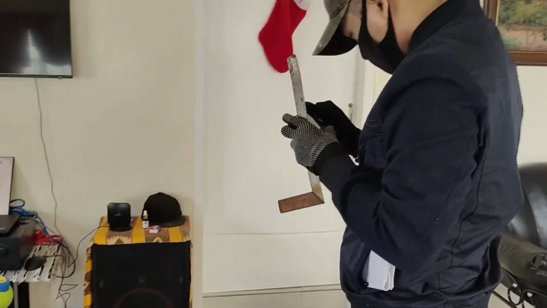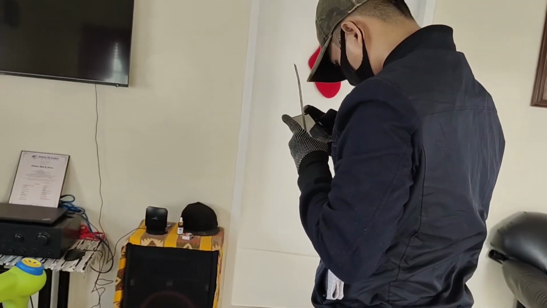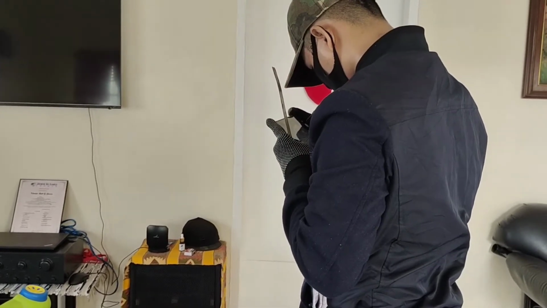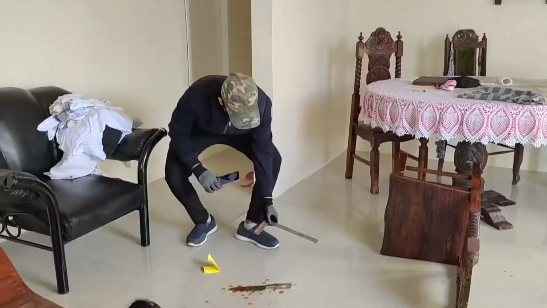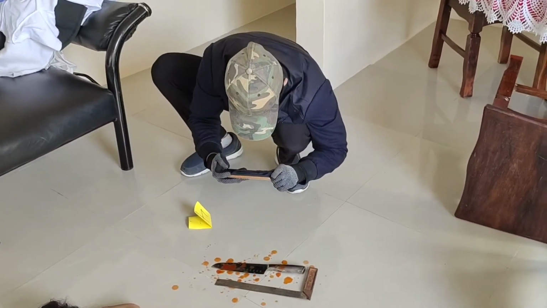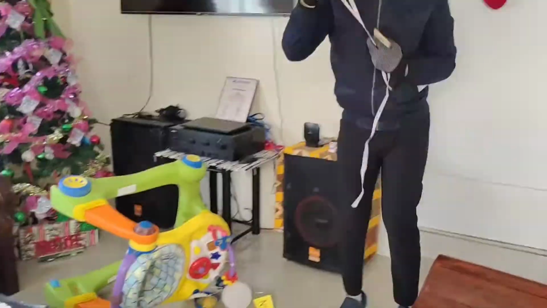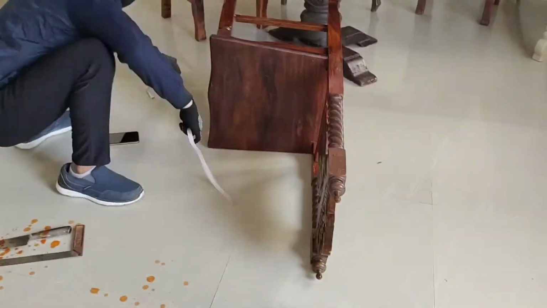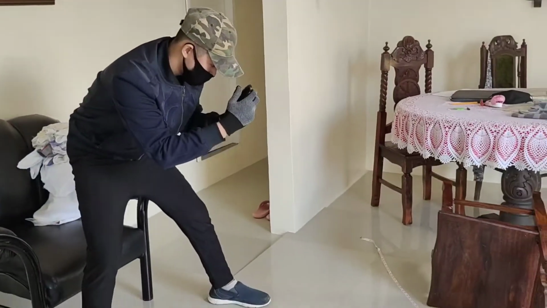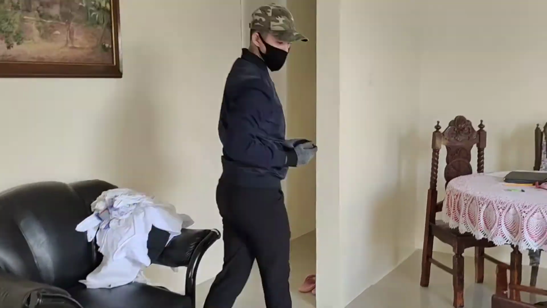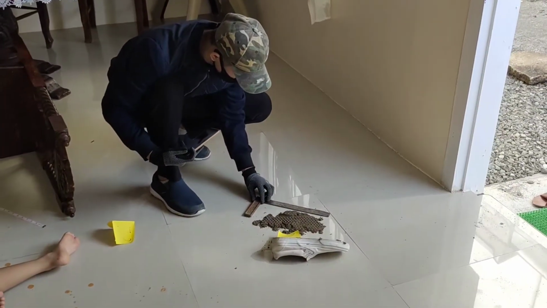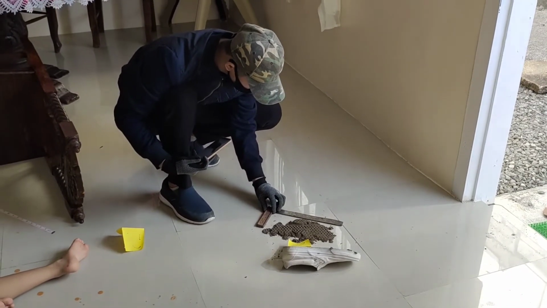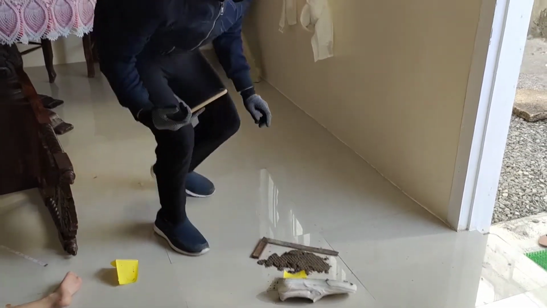I'm going to measure the evidence one by one because it is very important to the crime scene. As you can see, I'm going to take a picture of a close-up view and extreme close-up view of the evidence. And that is the fifth evidence of the crime scene, the chair.